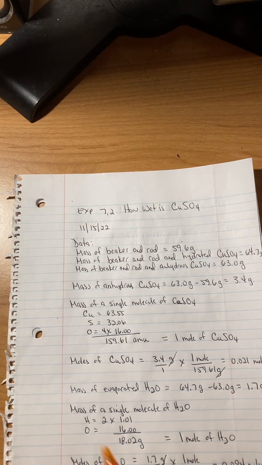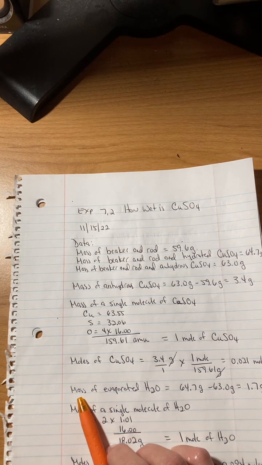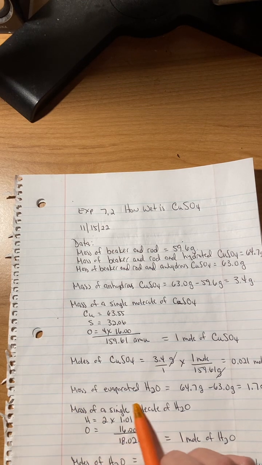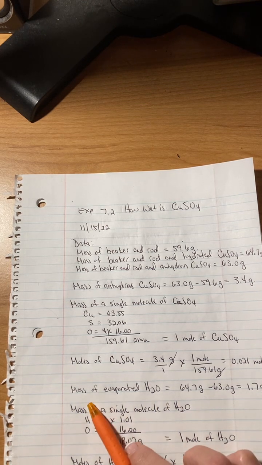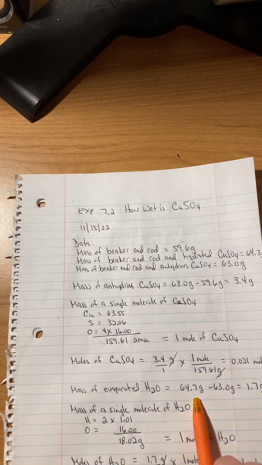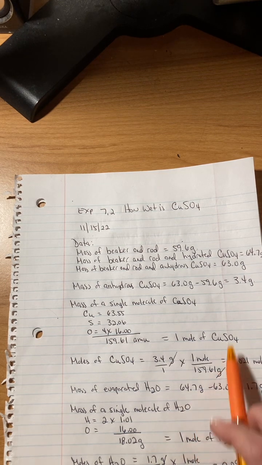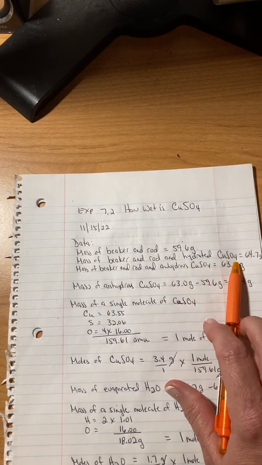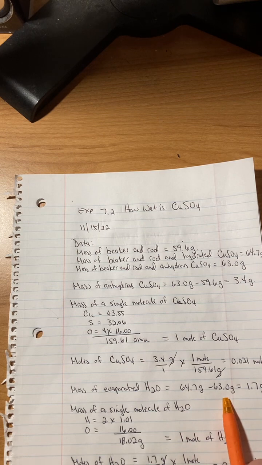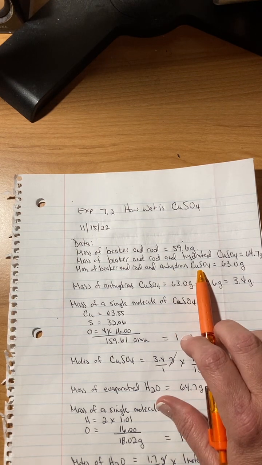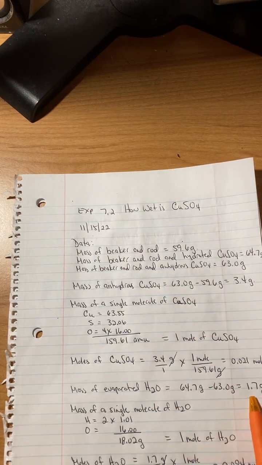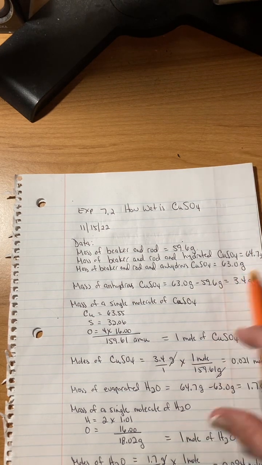Then they wanted us to find out the mass of the evaporated water. So you take the weight of the mass of the hydrated copper sulfate, and you subtract the mass of the anhydrous copper sulfate to give you the amount of water, which was 1.7 grams with my calculations here.